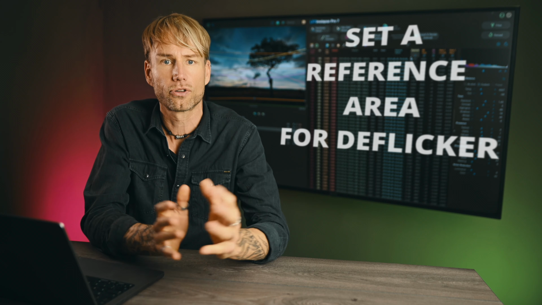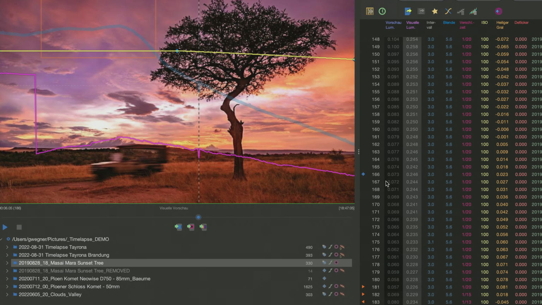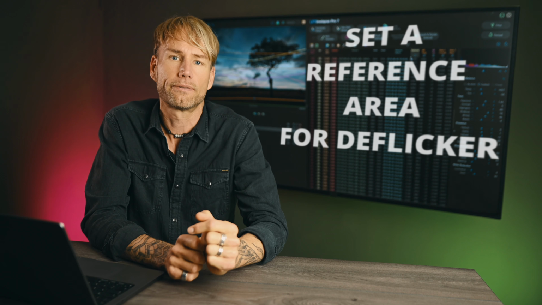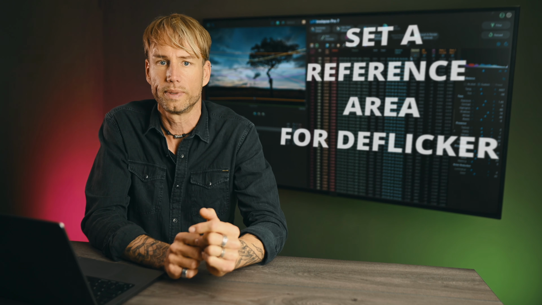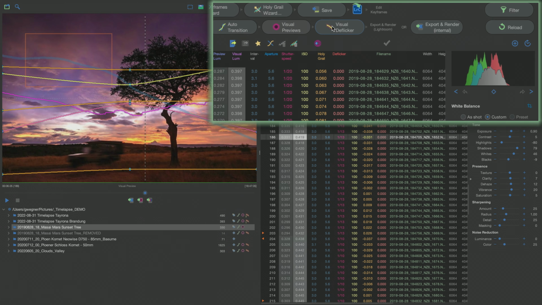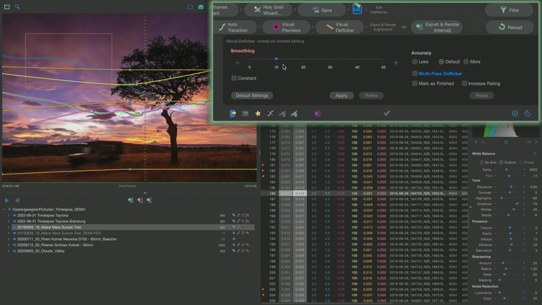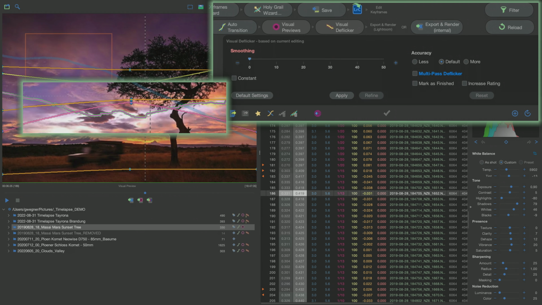You can set the reference area by clicking and dragging on the preview. You can delete the area again by double-clicking. After releasing the mouse button, LRTimelapse recalculates the luminance curve. Now activate the visual deflicker. Use the smoothing slider to set how much the luminance curve should be smoothed out. If this slider is set to 0, the target curve will follow all bumps and there will be no deflicker. The higher the slider is set, the smoother the curve becomes.